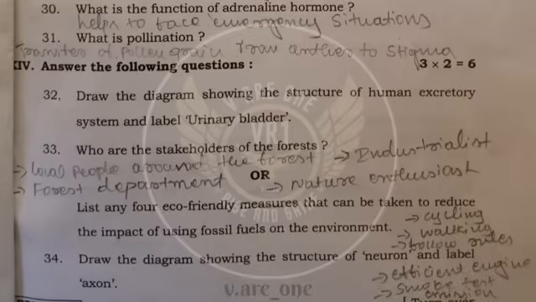Then you have to draw the diagram of the human excretory system, 32nd. And 33, who are the stakeholders of the forest? Stakeholders of the forest are, first one, local people who live around the forest, and second one is the industrialist, third, forest department, and fourth one is the people who want to save the nature, or nature enthusiasts.